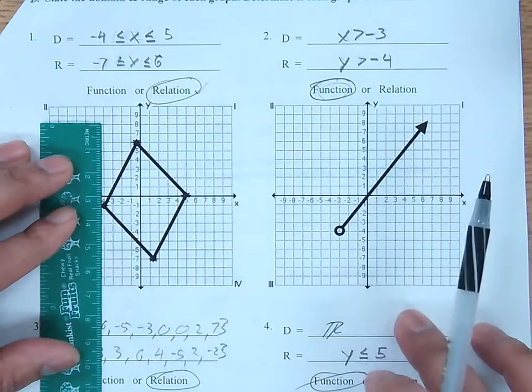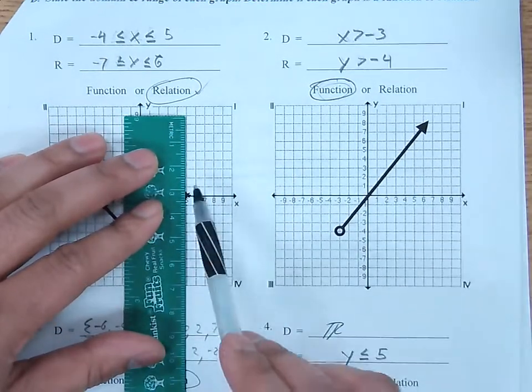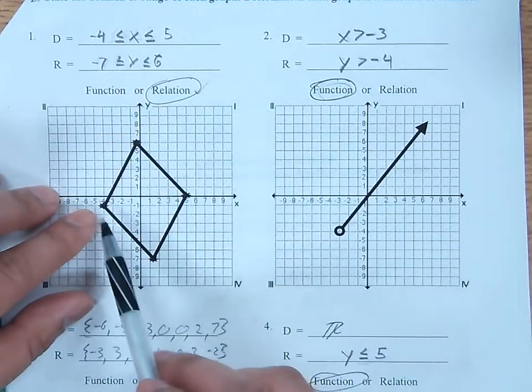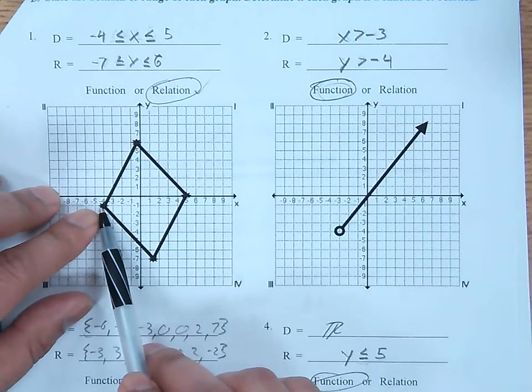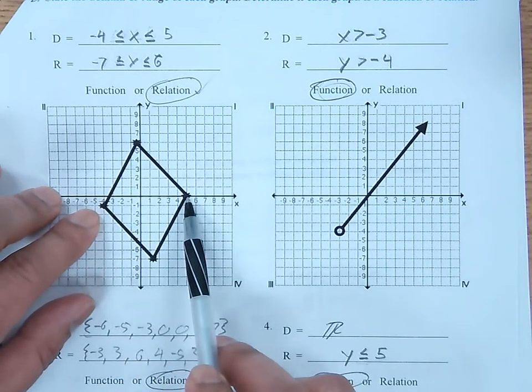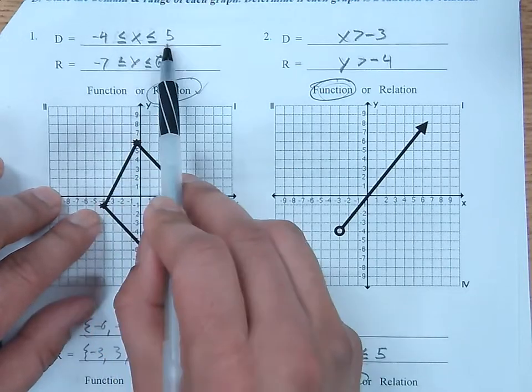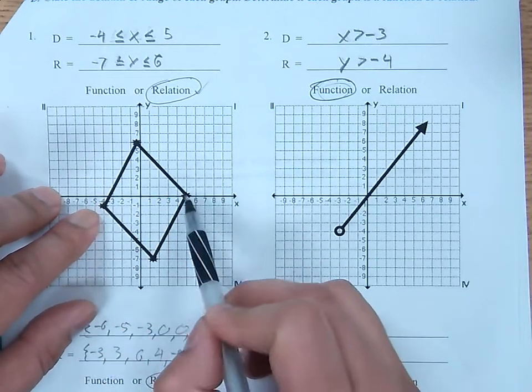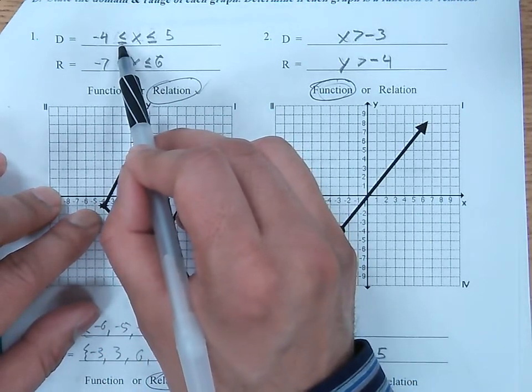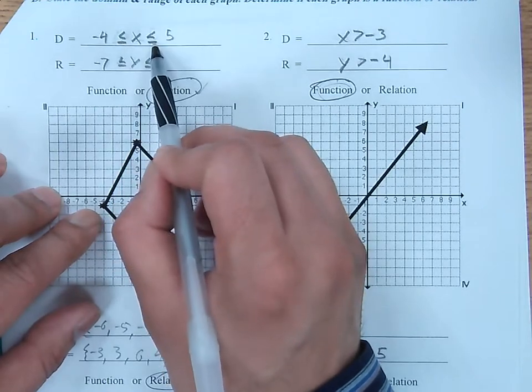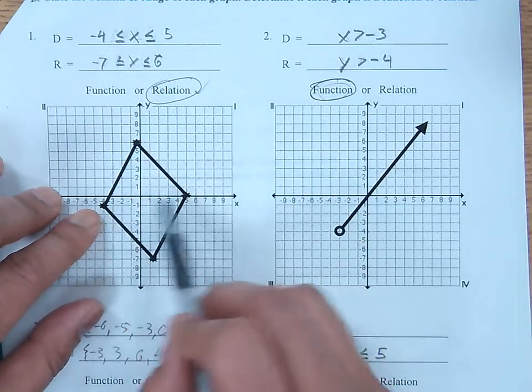And how far to the right do we go? We go all the way up to the number 5. So our domain is going to be between negative 4 and 5. So I put negative 4 and 5, and since we include the dots, we use the inequality less than or equal to, less than or equal to. So x is between those two numbers.